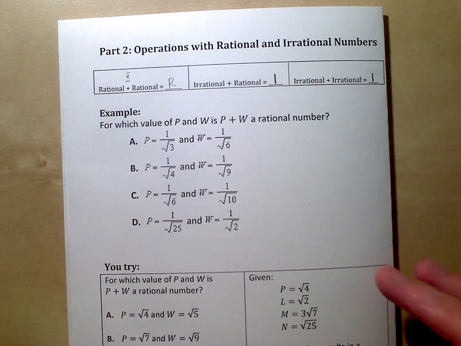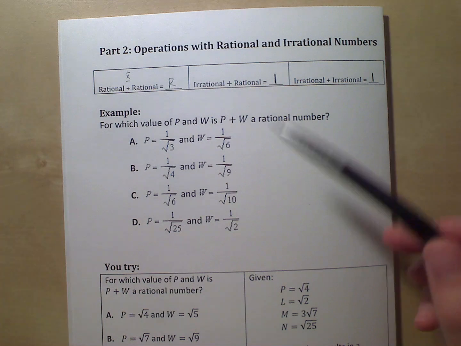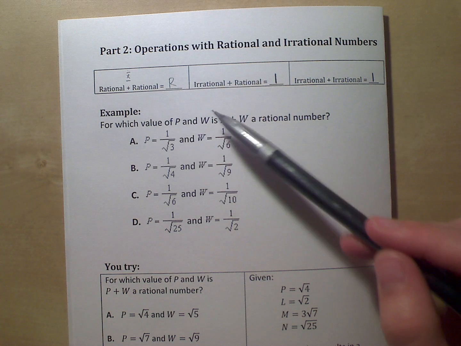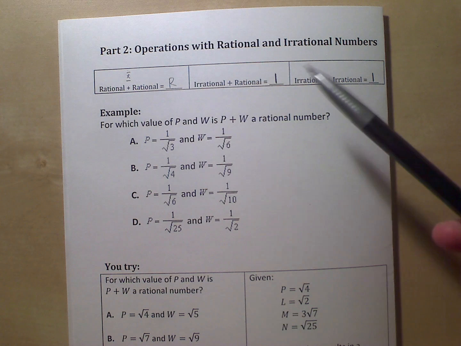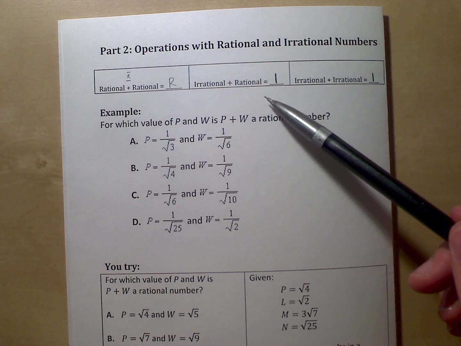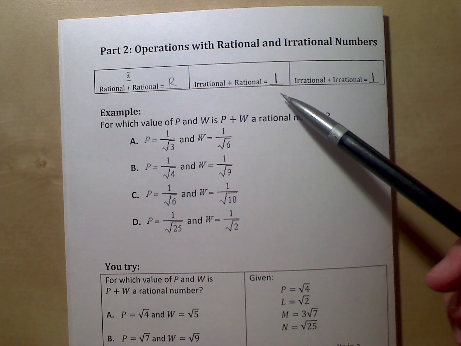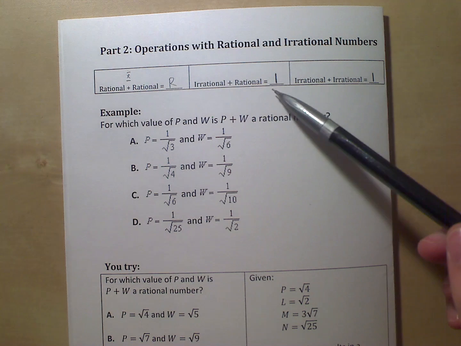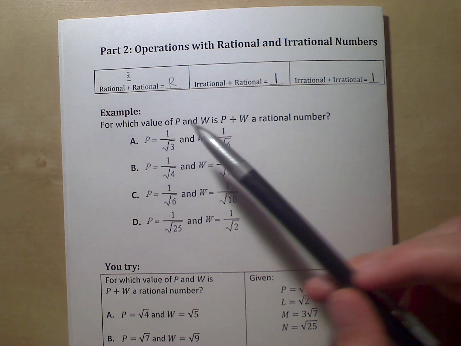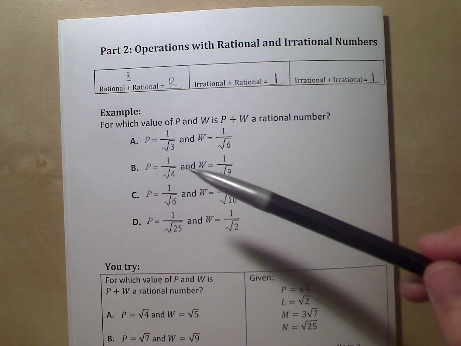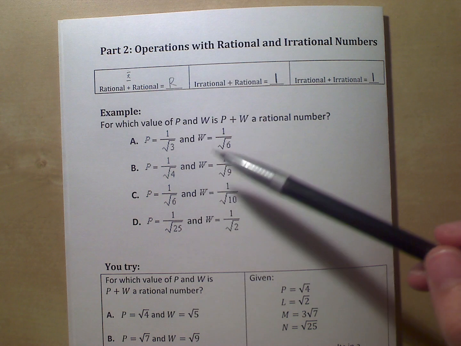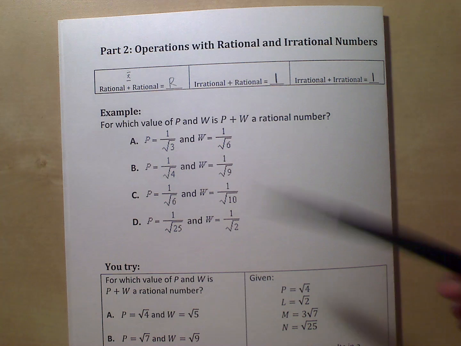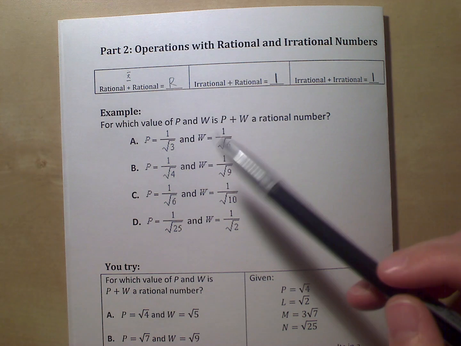So basically, in order for my answer to be rational, both of the starting numbers have to be rational. Once I involve an irrational number, it's going to stay irrational. So if I have an irrational number and I add 5 to it, it's still irrational, or if I multiply it by 3, it's still irrational. We're going to look at these problems, and they ask the question in different ways, but the question is pretty much always, how am I going to get a rational number here?